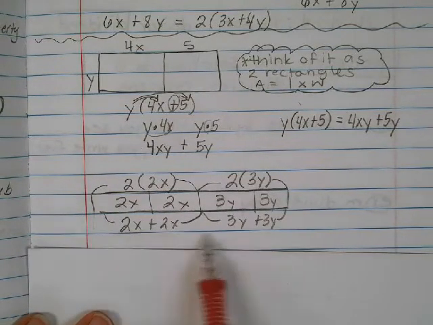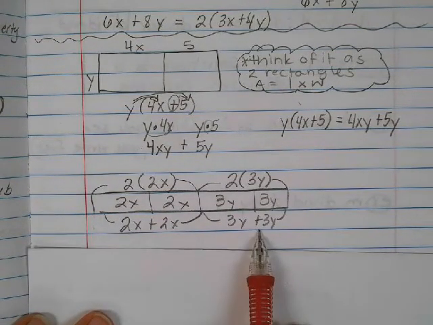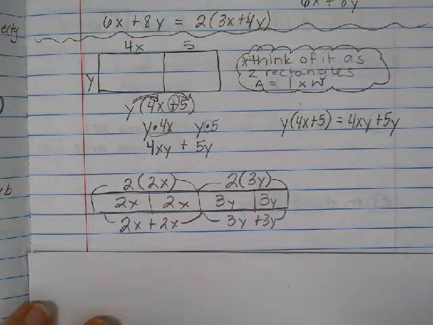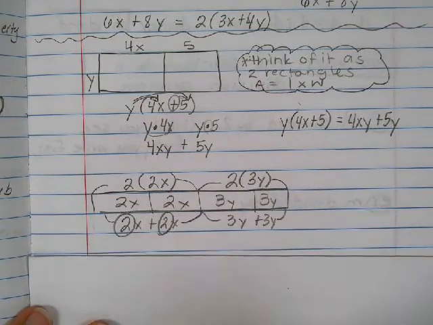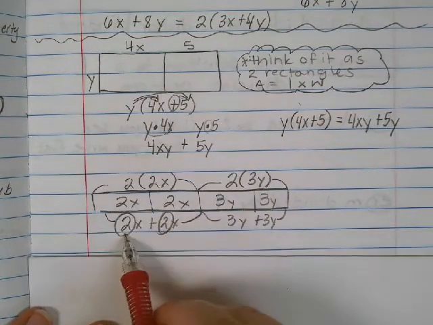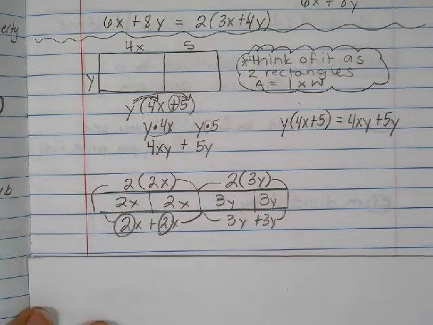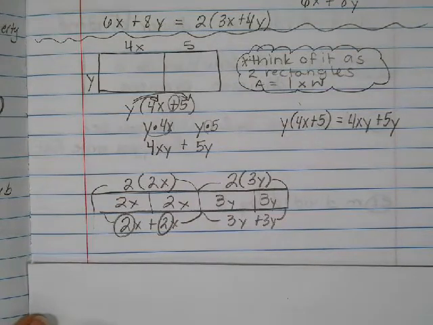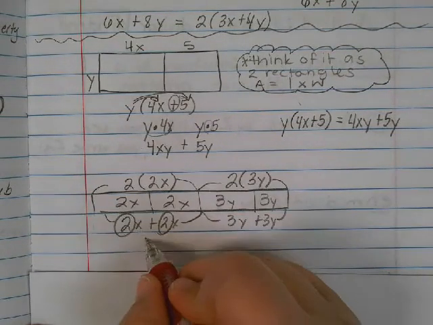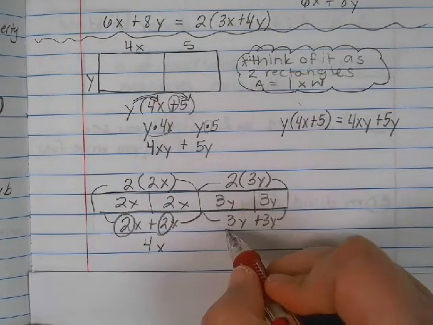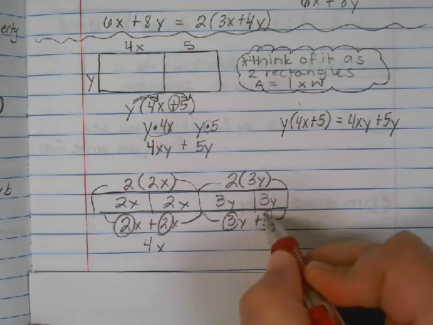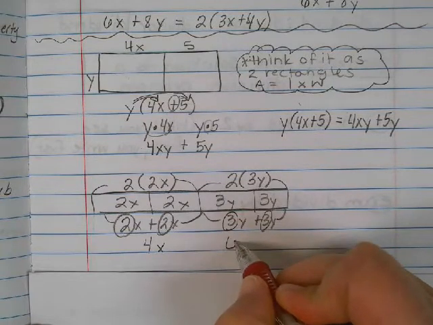I'm going to take a look at these bottom expressions, and I'm going to combine these like terms in each group. So my terms that I can combine are 2 and 2, and 2 and 2 are 4. So I have 4x. And then over here I can combine the 3 and the 3, and 3 and 3 are 6.